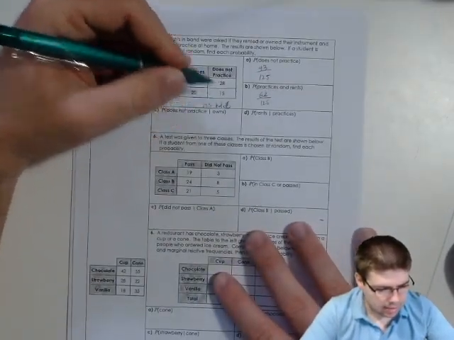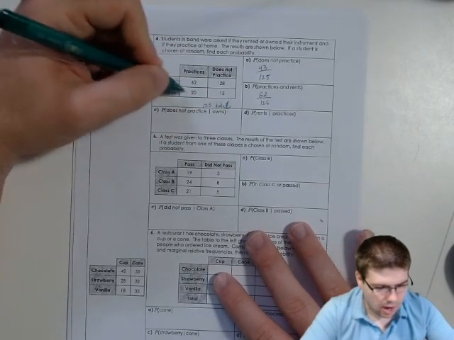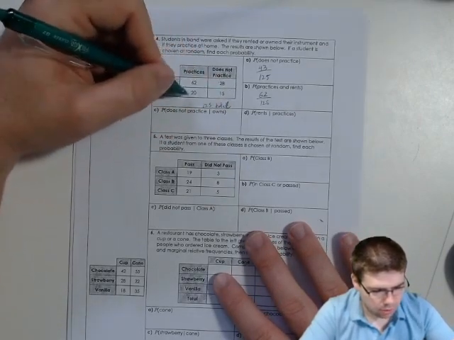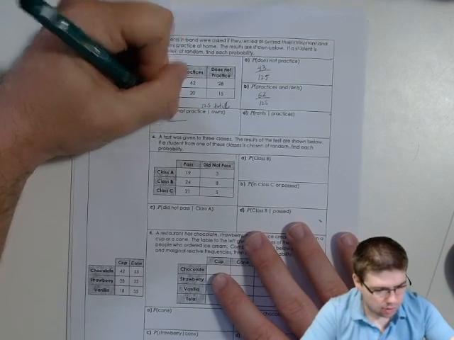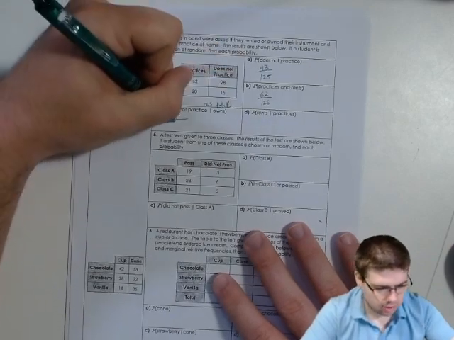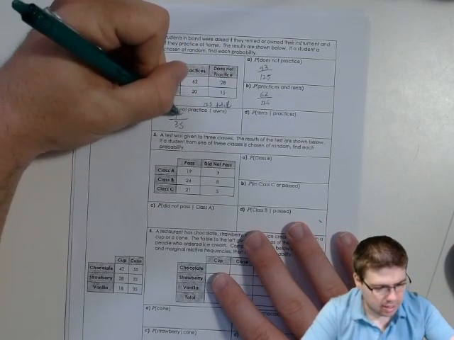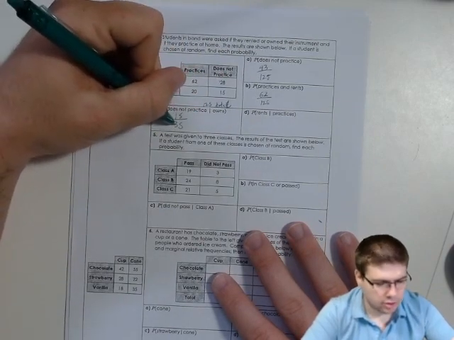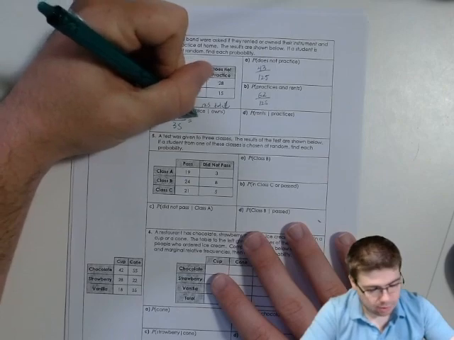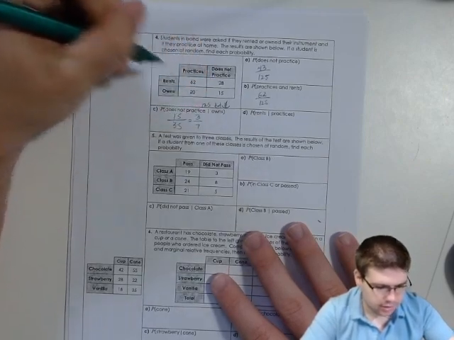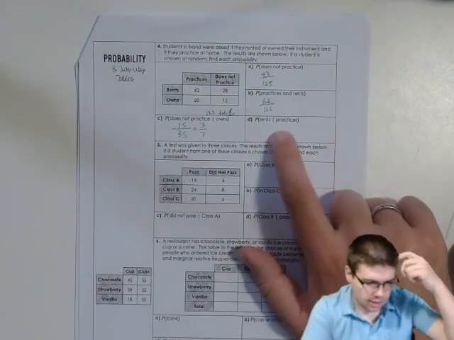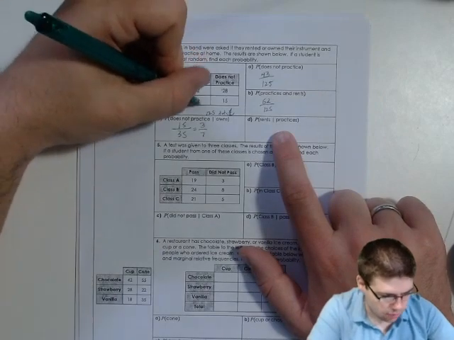Does not practice given that they own. So we're just now focused in on the proportion that own. So it's out of those 20 plus 15, out of those 35. What proportion do not practice? So that would be 15 out of those 35, which we can reduce, we'll divide both those by 5 and get 3/7. And then rents, given that they practice, so we're just focusing on our practices.